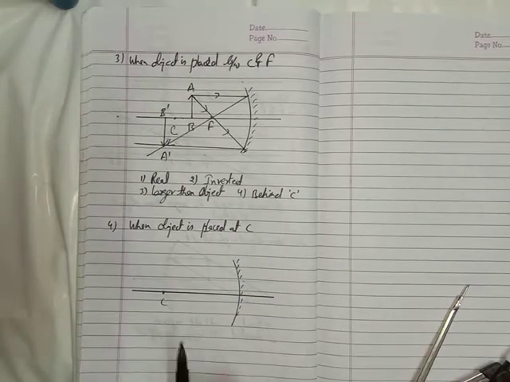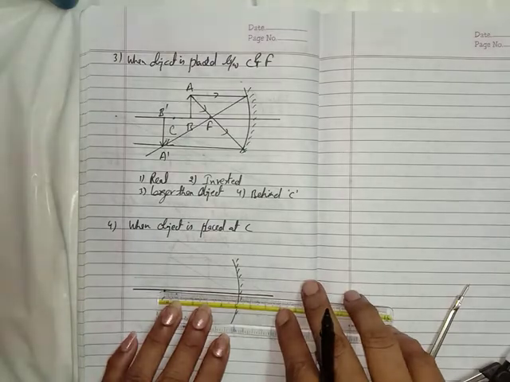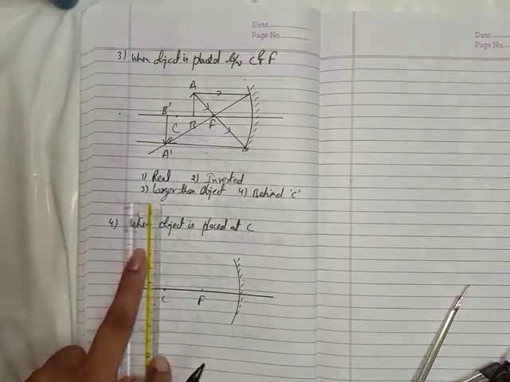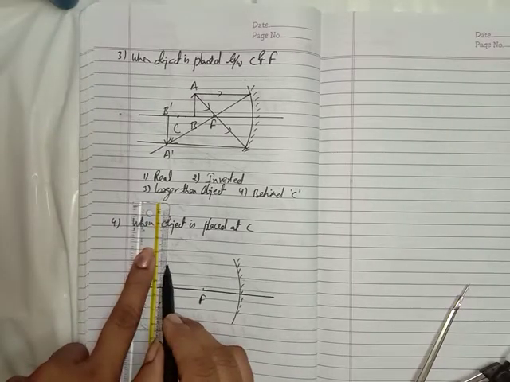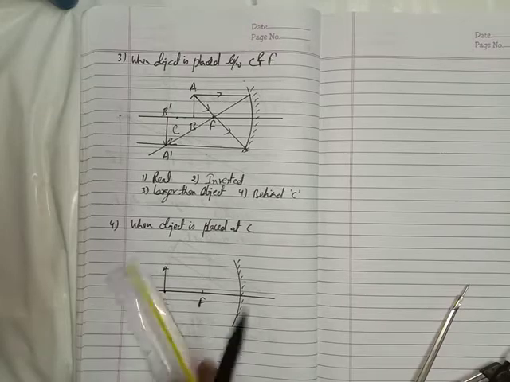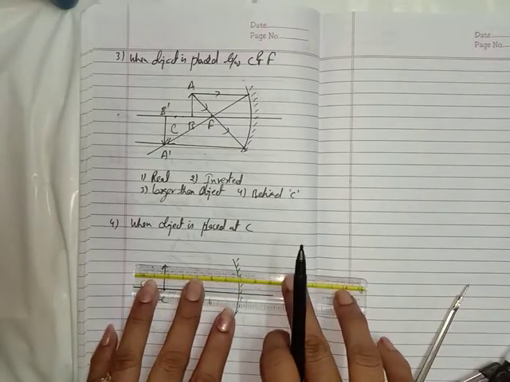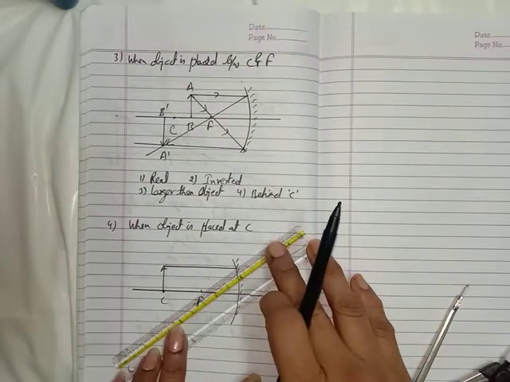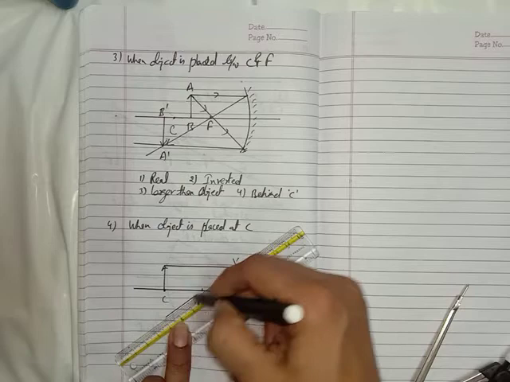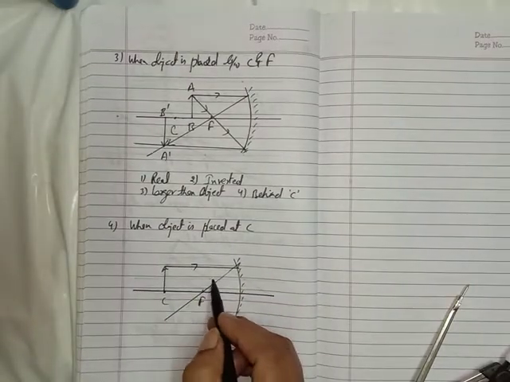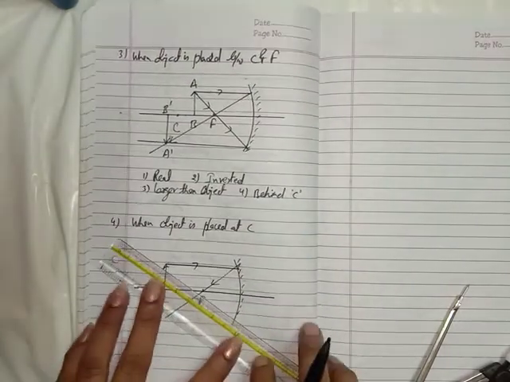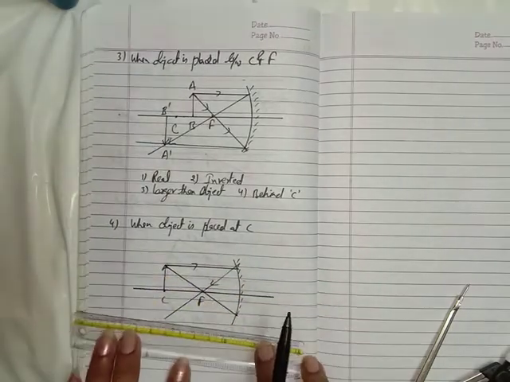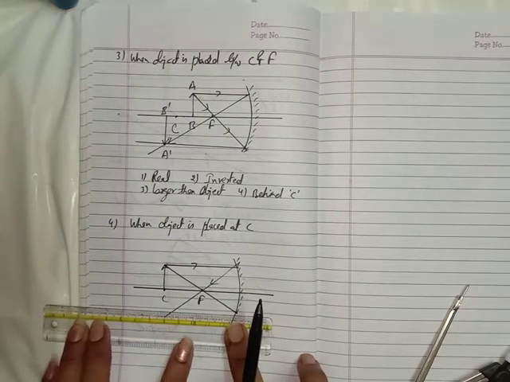Now where will be the principal focus? It will be here at this point. Okay, this is the principal focus. Now we are going to place the object at the center of curvature. The light ray which is parallel to the principal axis, after reflection from the mirror, we know that it passes through the principal focus of the mirror. Make the arrows here. Second part is this, we know that if the light ray passes through the principal focus, it will always become parallel to the principal axis.